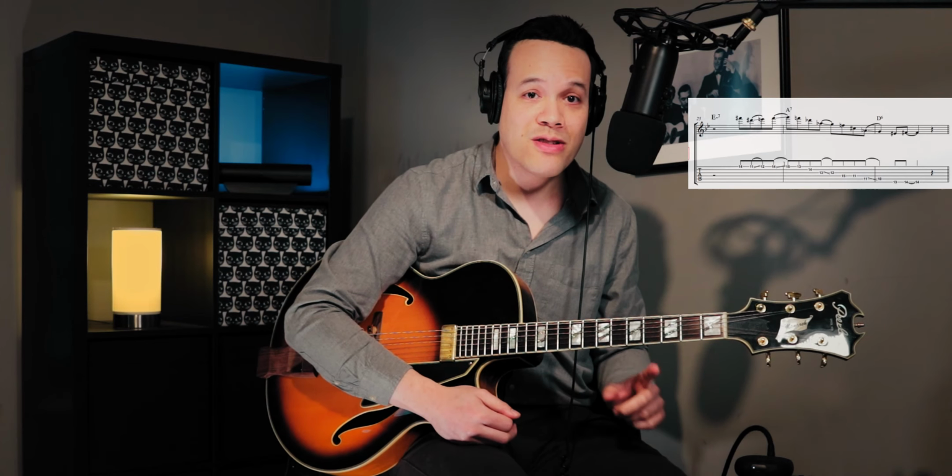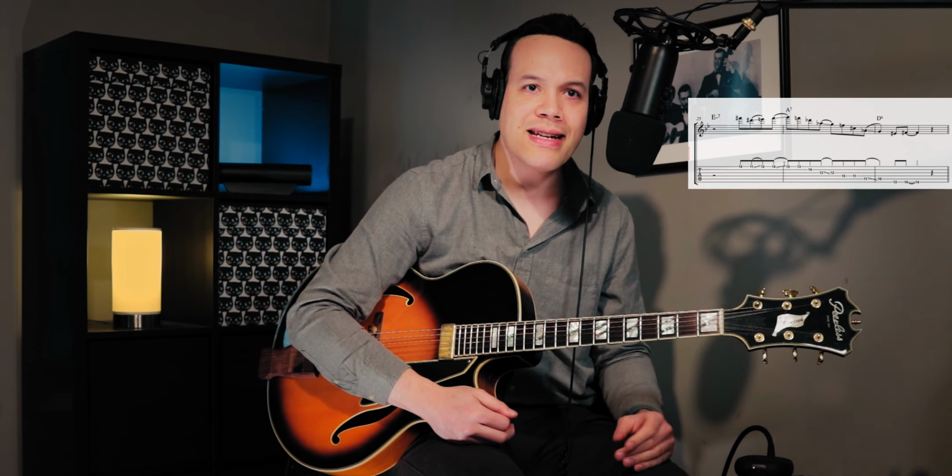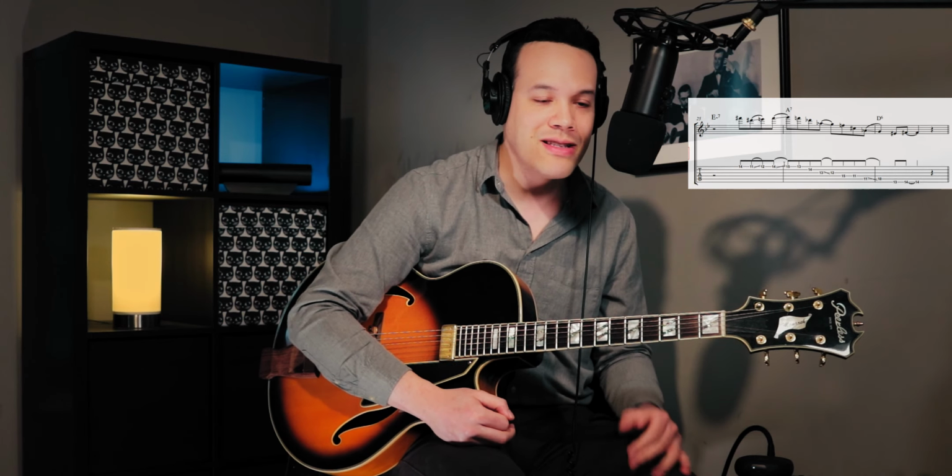The number 3 Peter Bernstein 2-5-1 lick is a particularly nice one with big intervals descending. That's something that he really likes to do. It's something that's very difficult to do on guitar, but it's one of his specialties, I guess. We're back in a 2-5-1 in D.